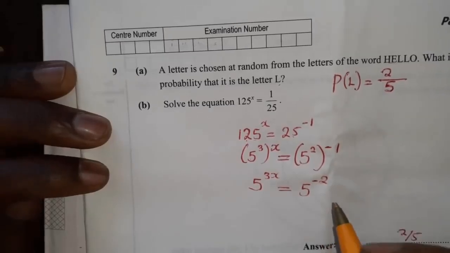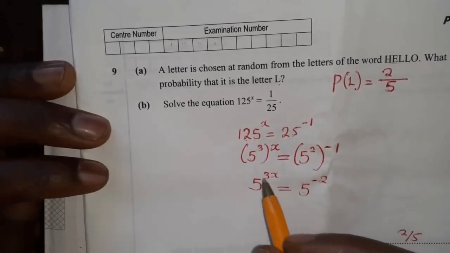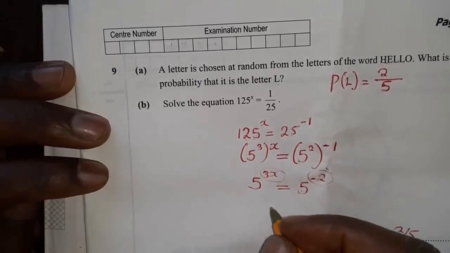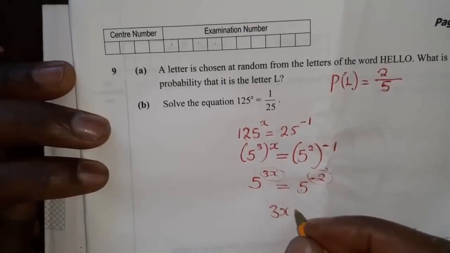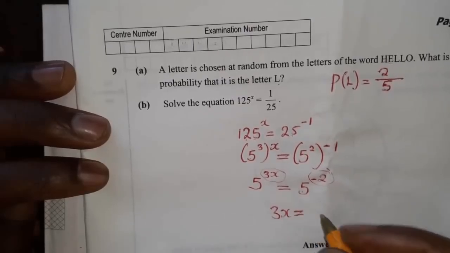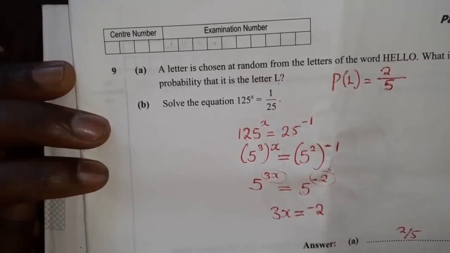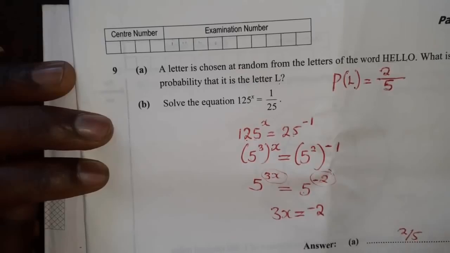Then, at this point, when you have the same base, you equate the indices. So we're going to have 3x is equals to negative 2.